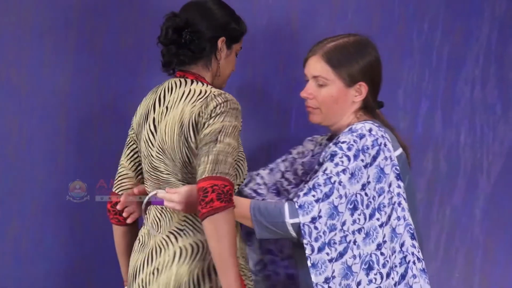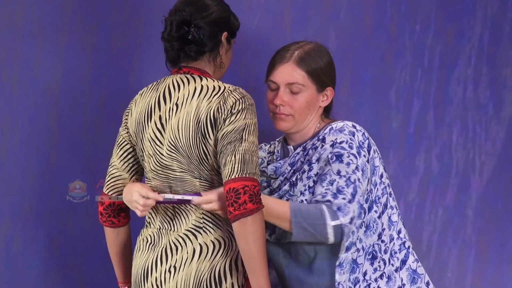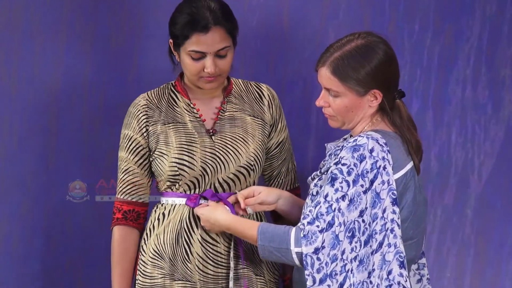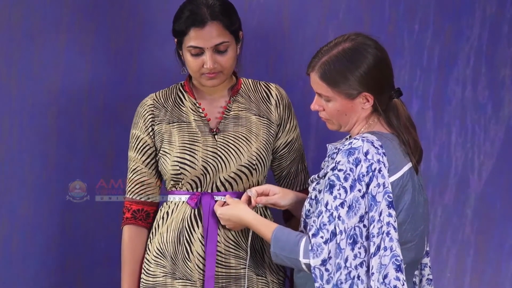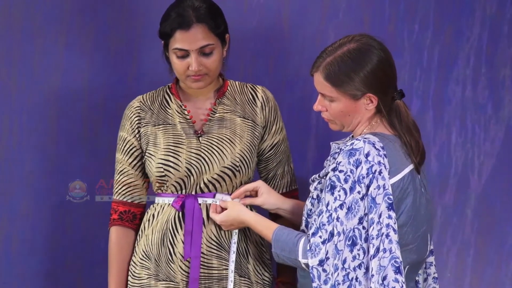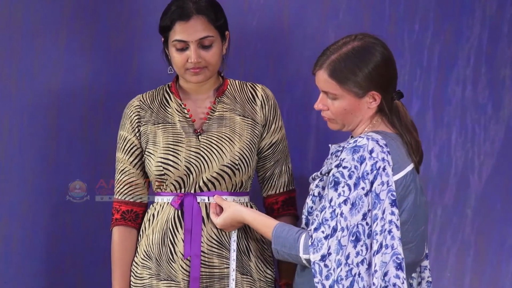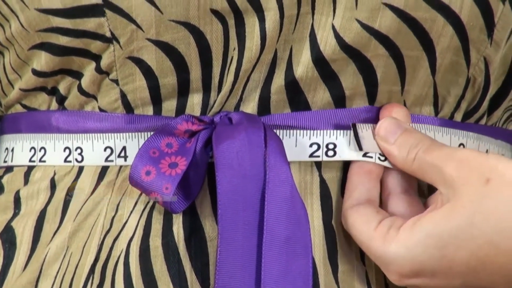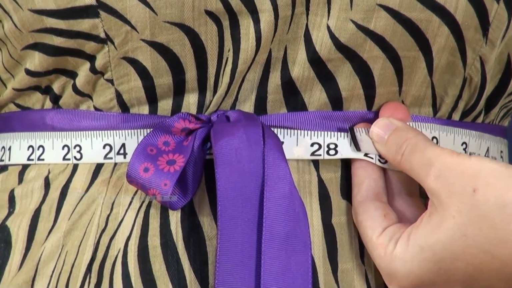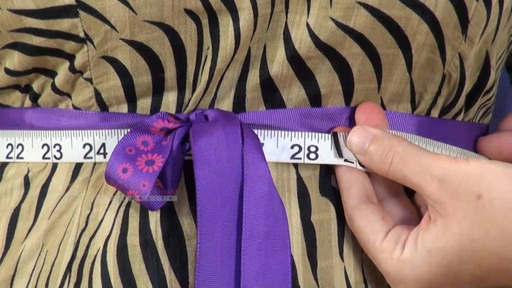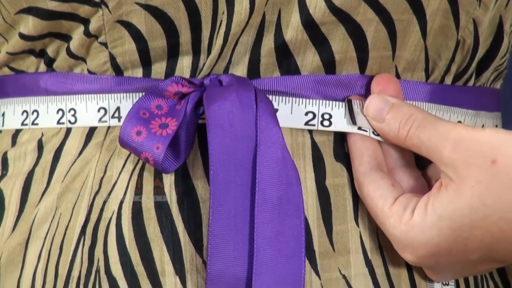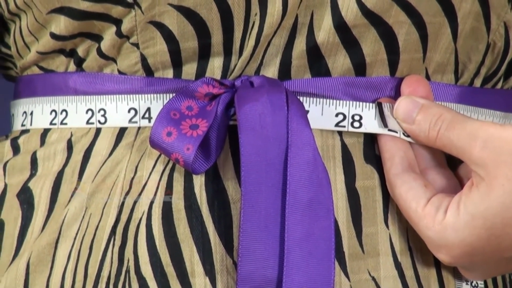We will now measure the waist circumference. The waist circumference is measured above the navel horizontally around the body, keeping 2 fingers between the measuring tape and body. Pass the tape around the body from the back and bring it to the front, making sure not to go over the knot as it will add to the measurement. The waist circumference is 28.5 inches in our case.